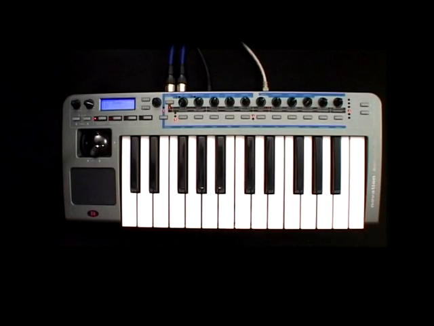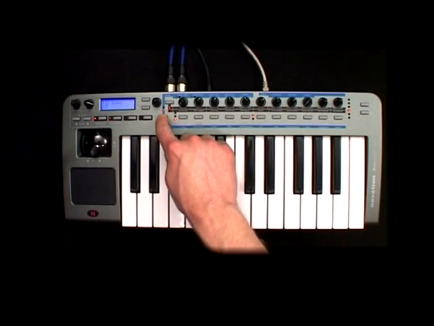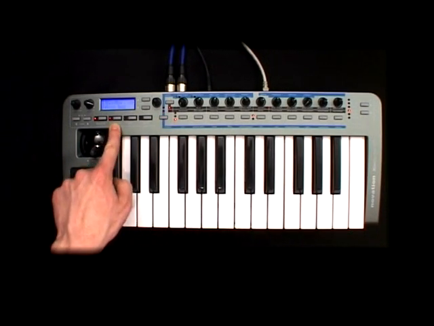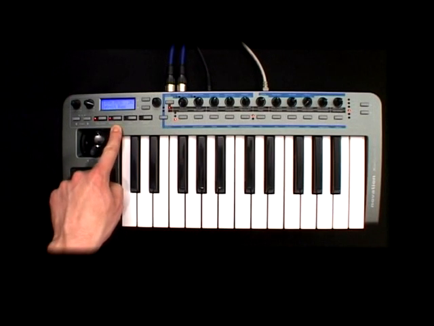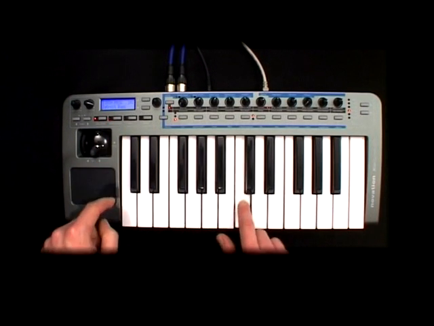To return to normal synthesizing mode, I just press the menu button. You'll notice that this button here is flashing. This is telling me that I've changed the onboard sound and can compare it to the original saved preset. I do that by pressing and holding this button, as follows.